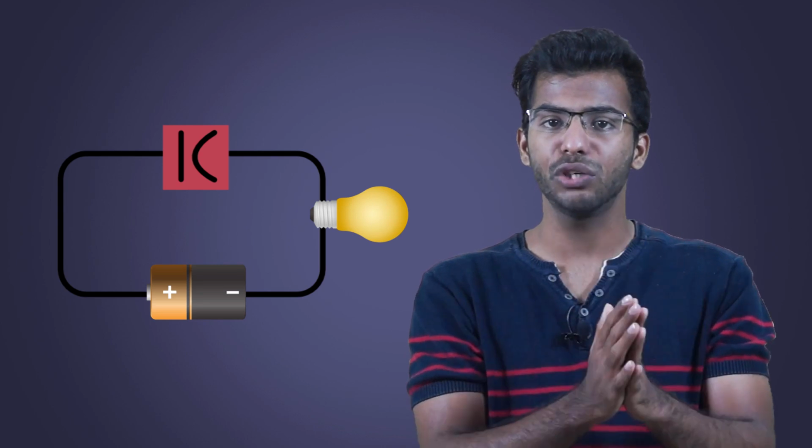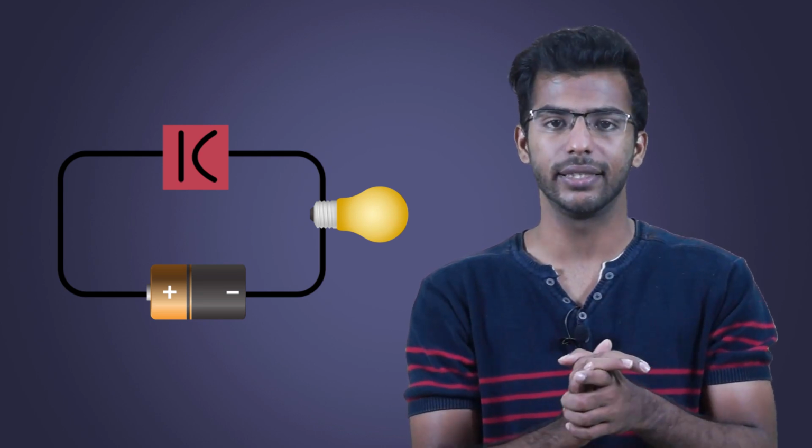So, we can see that capacitors in AC circuits like to pass current when the voltage across the plates is constantly changing, but do not like to pass current when the applied voltage is of a constant value, such as in DC signals.